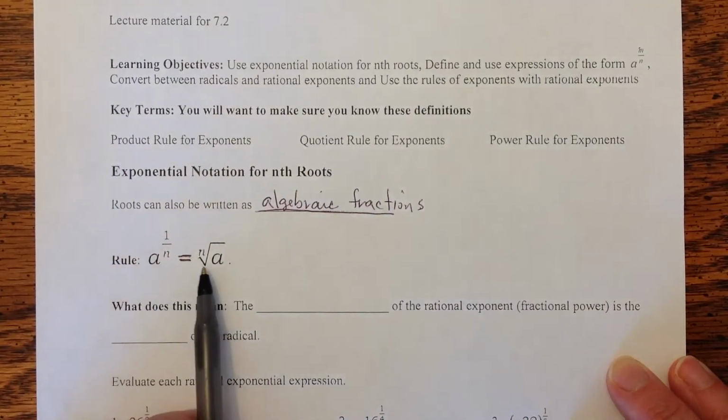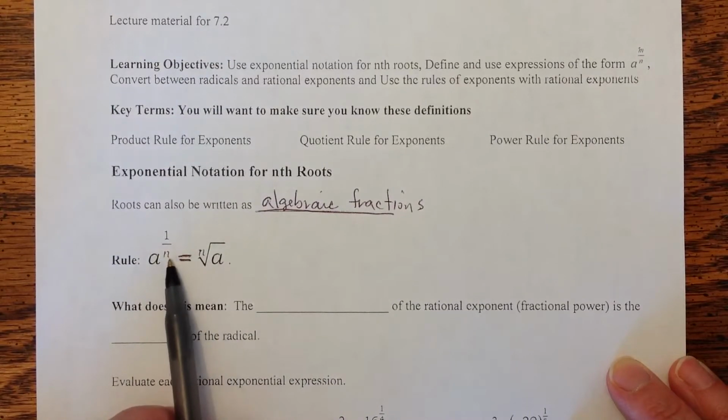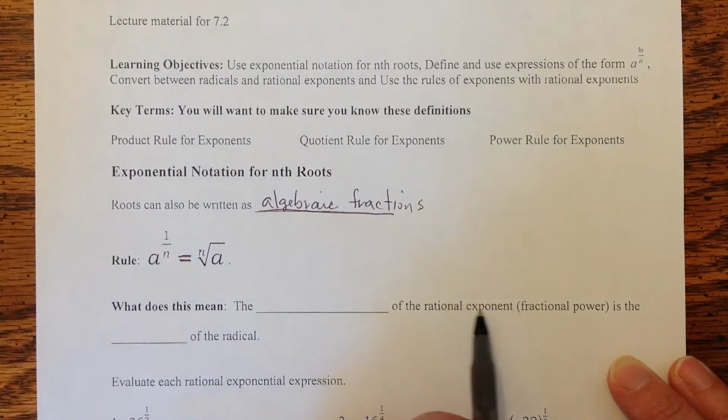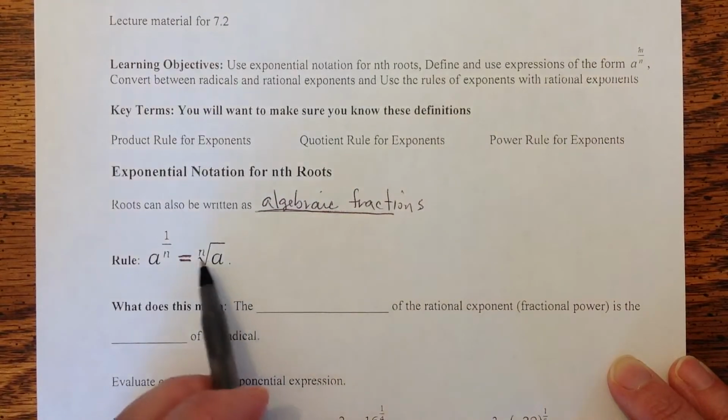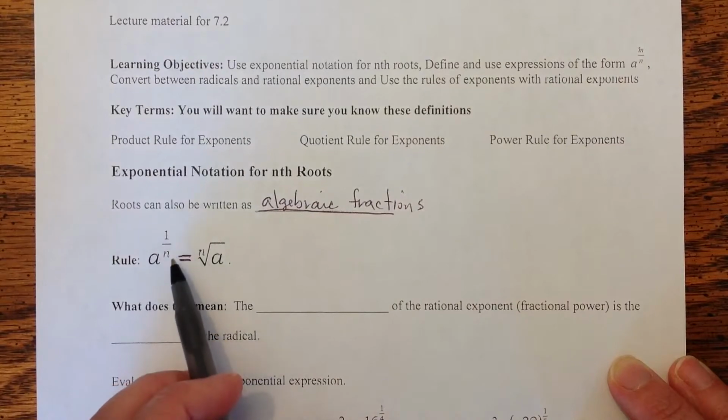So here's the rule. If you're taking the nth root of a, you can write that as a to the fraction 1 over n. So 1 over n is a power that a is being raised to. So what does this mean in layman's terms? When you talk about a rational exponent, that means an exponent that's written as a fraction. So this would be a rational exponent.